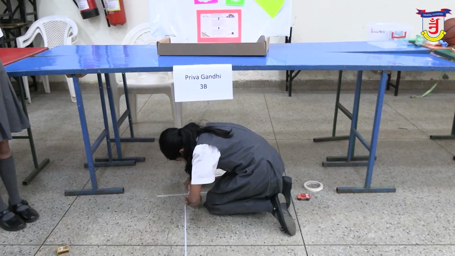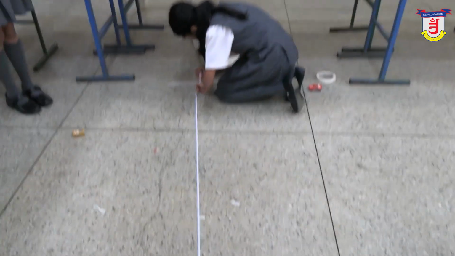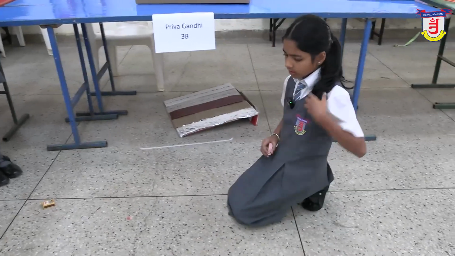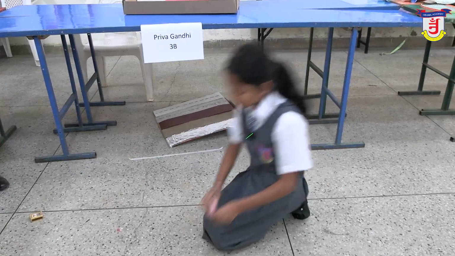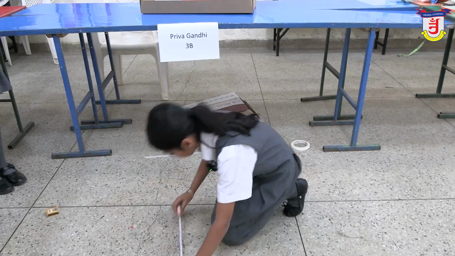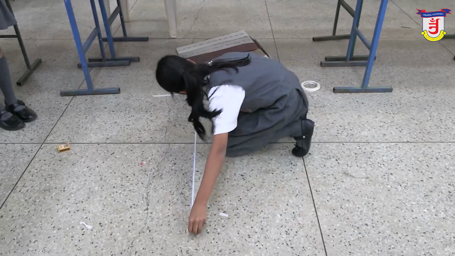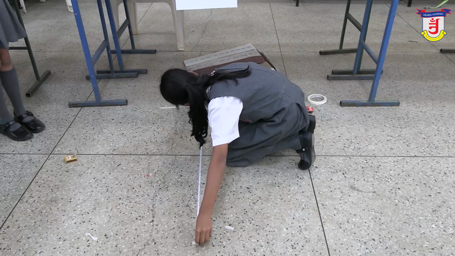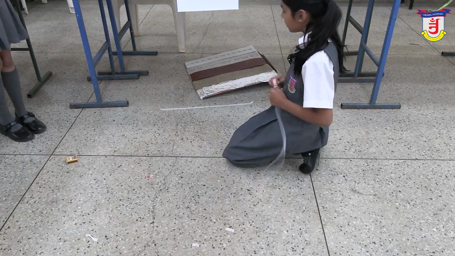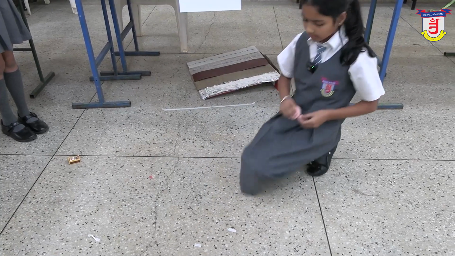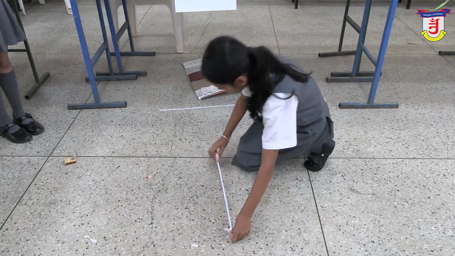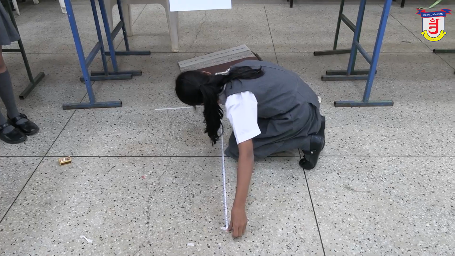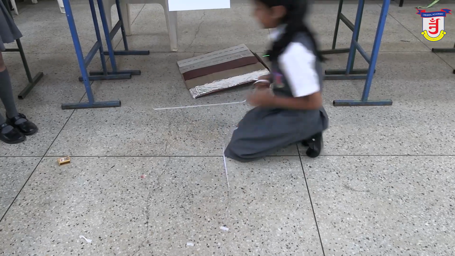The sandpaper was 127. Then we're going to do the single-faced craft paper. The single-faced craft paper was 99 centimeters. And lastly, we're going to measure the aluminium foil. The aluminium foil was also 94 centimeters.